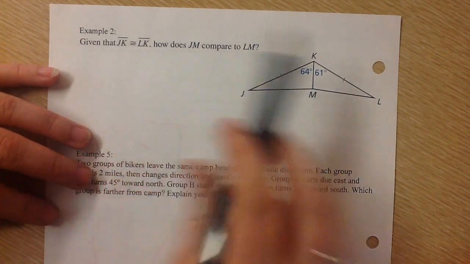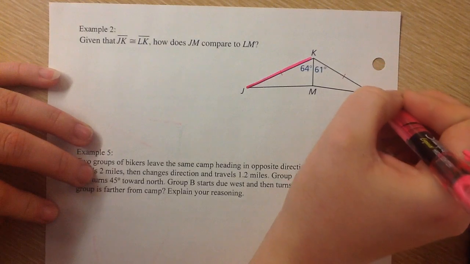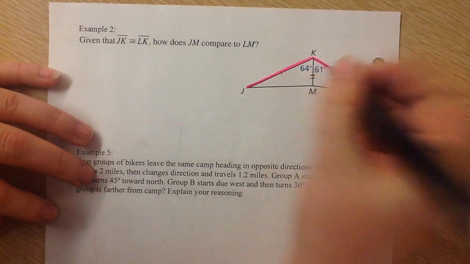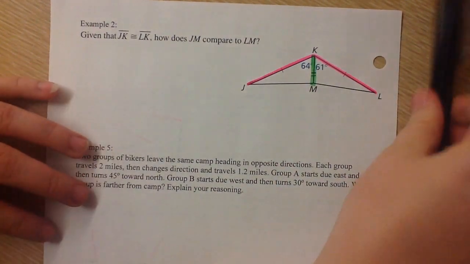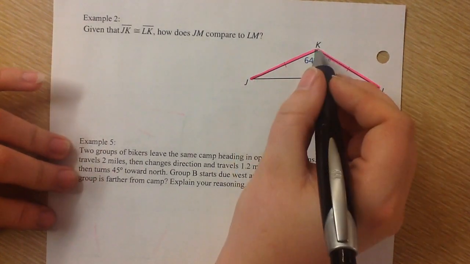Here, example 2. Given that we know JK is congruent to LK, so we have JK here congruent to LK, so there's one side. We also know here that KM is congruent to itself. And then we get this included angle JKM.